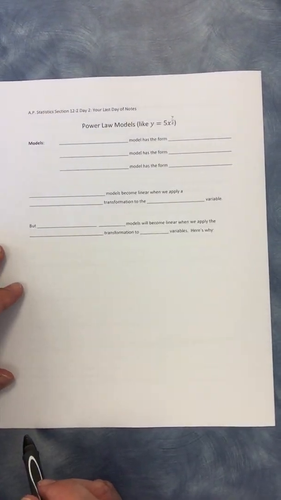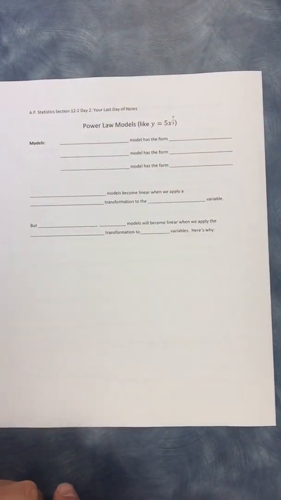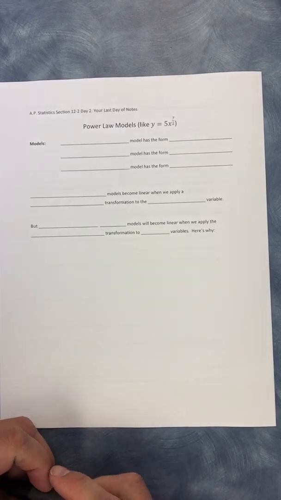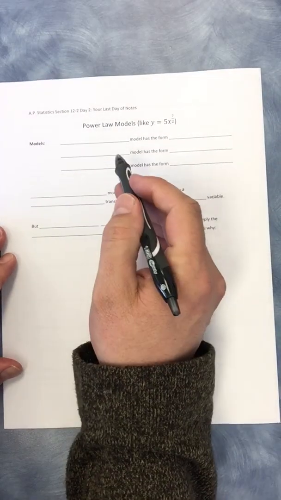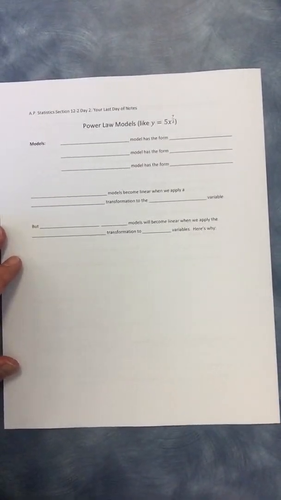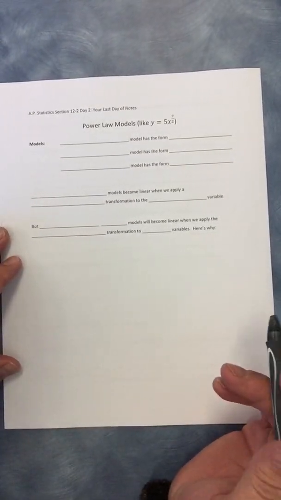Anyway, this is your last day of notes. We finished the book today. Congratulations, you have survived. Well, give it a minute or two. We'll see what happens. This is about the power law models. Yesterday was about an exponential model. This is about the power law model. So let's talk about the models.